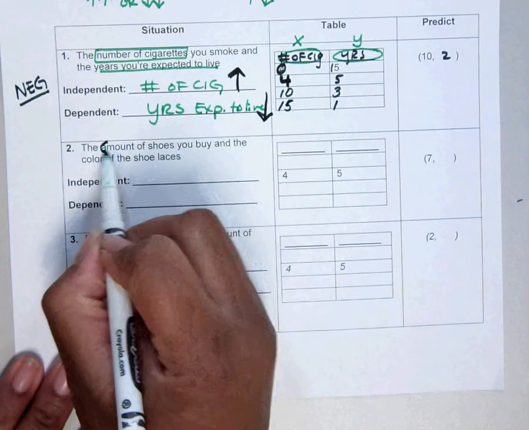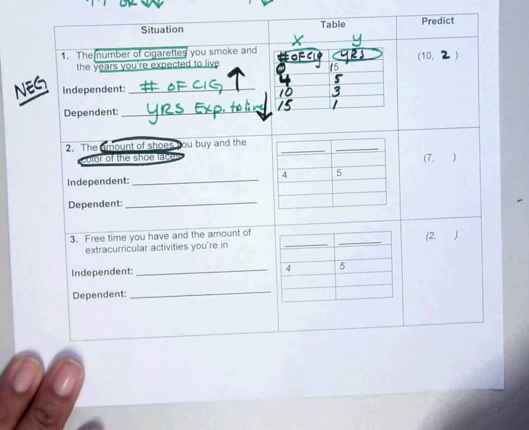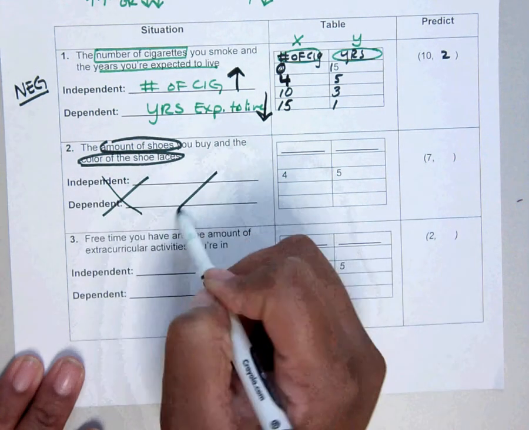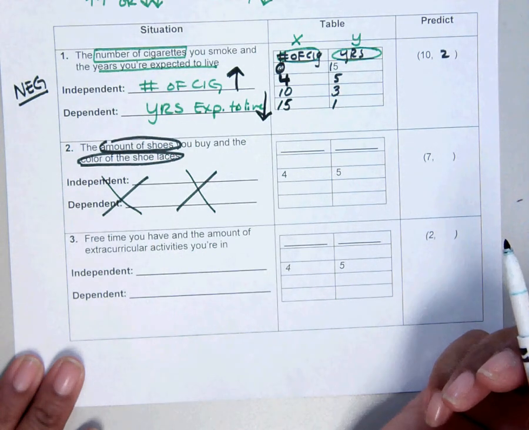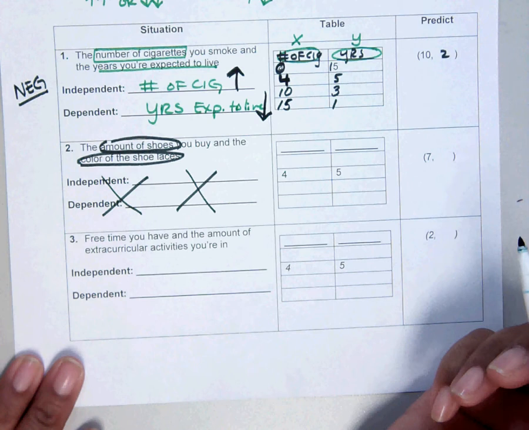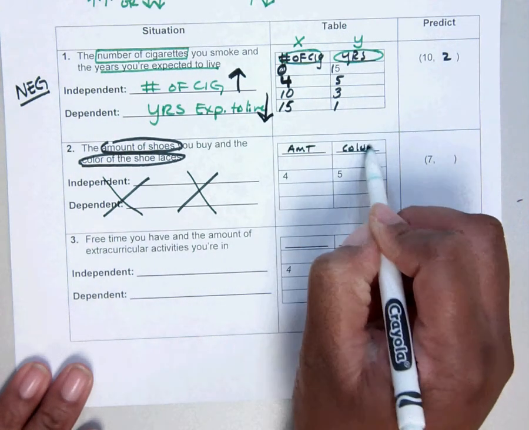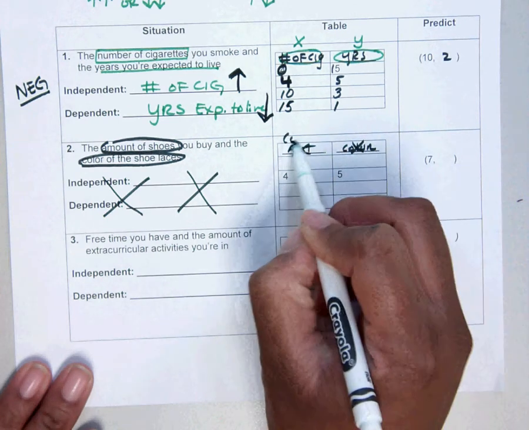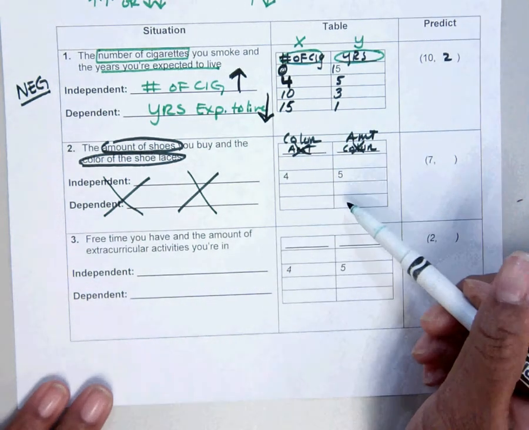The amount of shoes you buy versus the color of the shoelaces. Well, that doesn't depend on each other at all. Because if you buy 30 shoes, does that mean they're going to be black or green or red shoelaces? No. So it doesn't matter. You can put the amount here and the color here, or you could put the color here or the amount here. It doesn't matter. So what would the table look like?